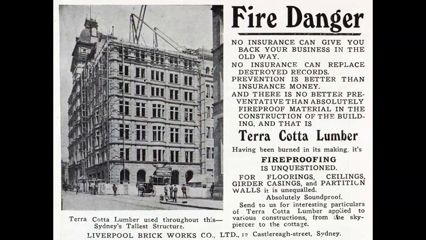and introduce steel and terracotta or clay systems, or terracotta lumber as it was known in Australia, that are used as the inevitable combination in skeleton construction. So you can see here this advertising from a company known as Liverpool Brickworks, advertising terracotta lumber. You can read how they're trying to promote it by saying, well, it's an unquestioning solution because it's been burnt in its making. So terracotta has been already burnt; it will not burn in case of fire.